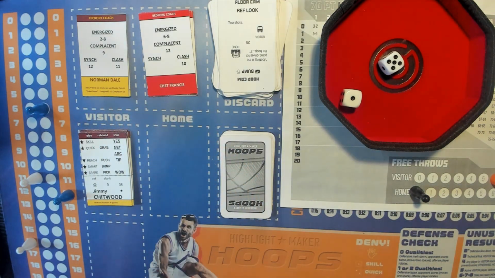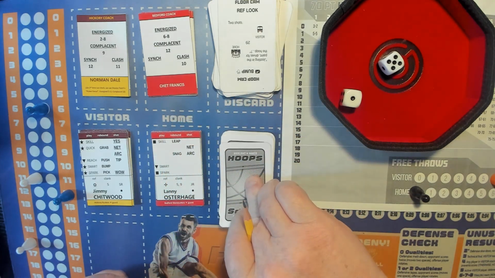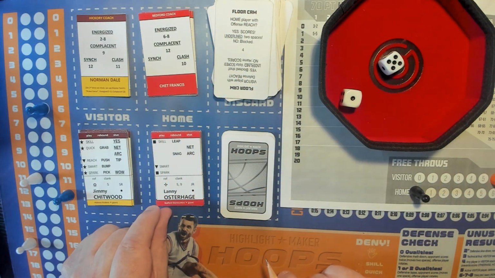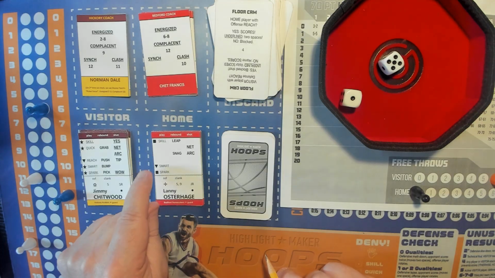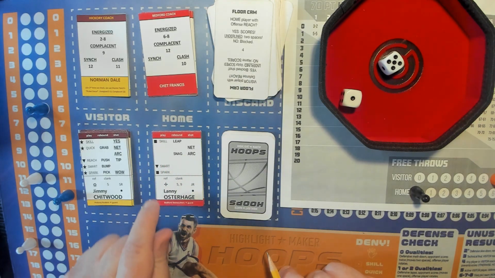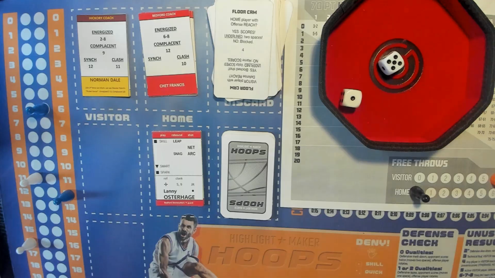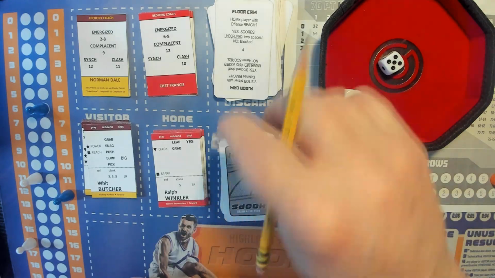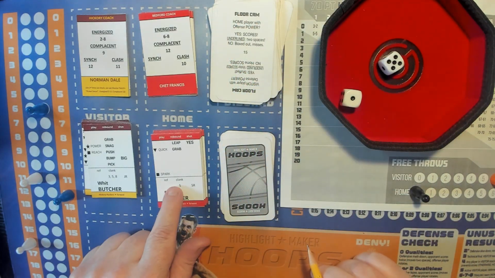Brings up Jimmy. Home player with offensive reach. No, he is not. So Jimmy Chitwood's going to block the shot, stop Lanny Osterhage from scoring. Home player with offensive power, he is not.